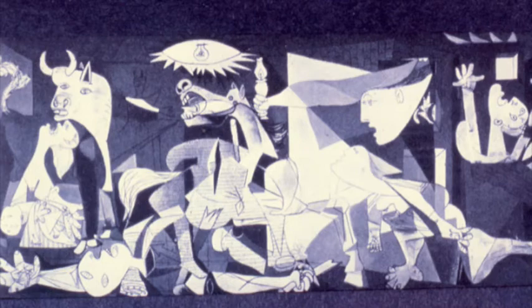And it's not just the people who are in pain, but also the animals. Pablo Picasso really loved animals, more than people. So here's just the aftermath, real pictures of the actual town. It's completely destroyed. And there's the real Guernica, which is now in the Prado Museum in Madrid.